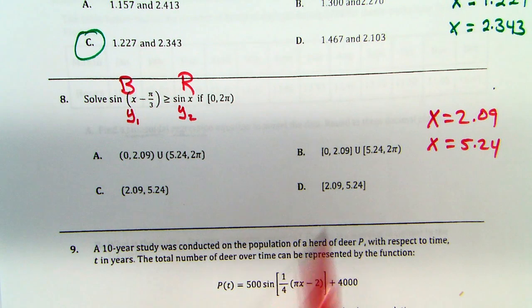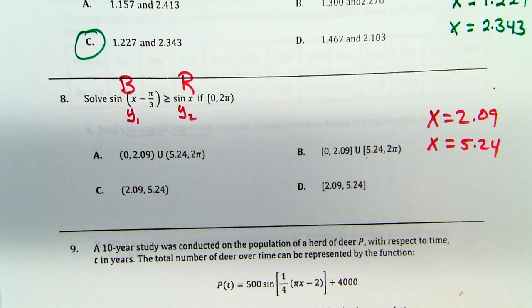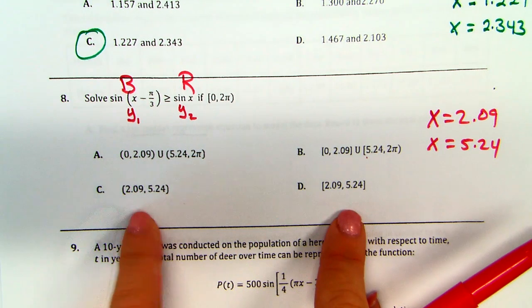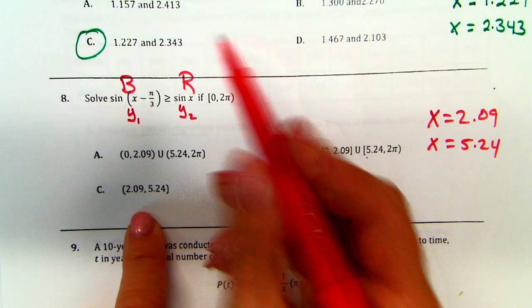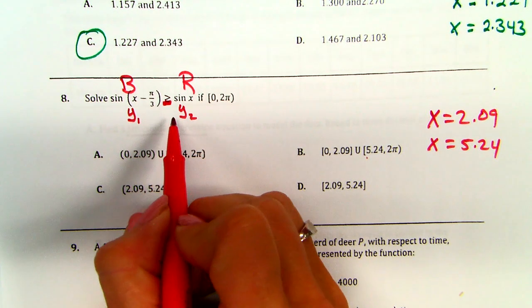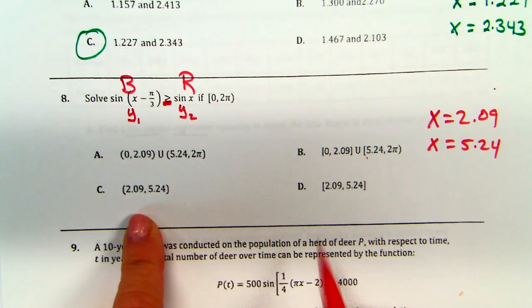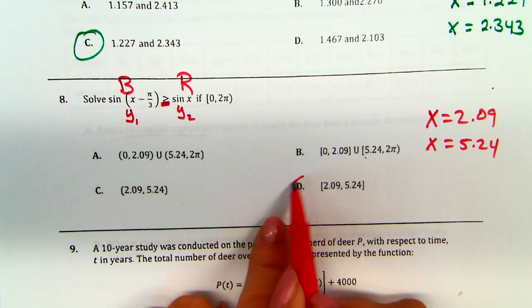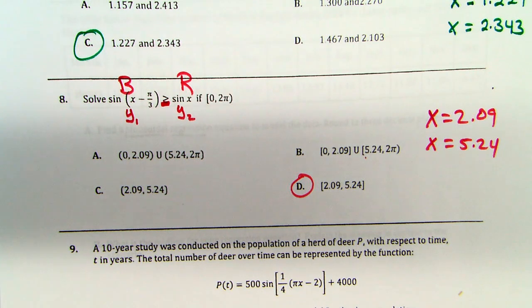Okay, so when there's a union, that's a break in it. So it's like it went up and then it went below and it went up again. So it's like 2 separate parts of the graph. So it can't be those 2. So it's one of these 2. How do we know if it's going to be brackets or parentheses? It's got the equal to. It's that tiny little symbol that makes the difference between C and D. We are greater than or equal to. So brackets is including those values. Okay?